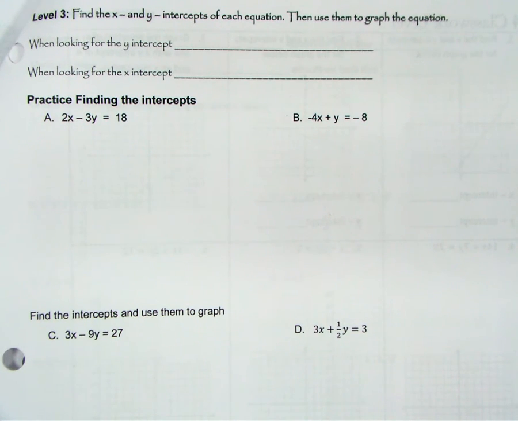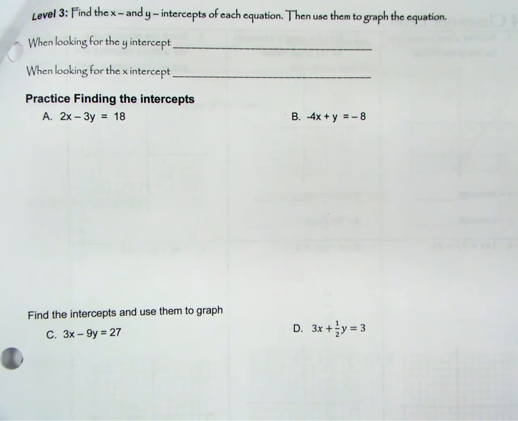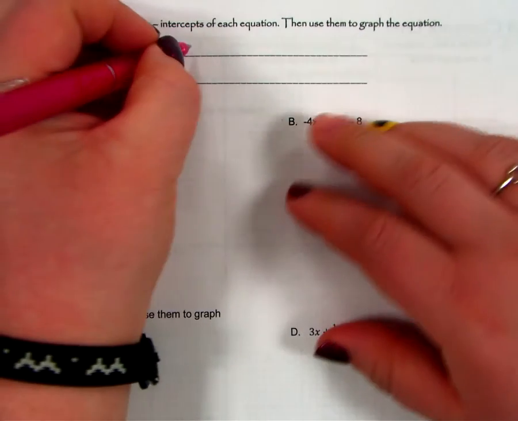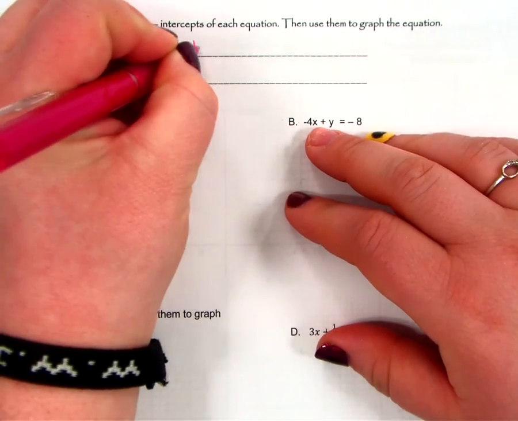So when you are looking for the y intercept, you're going to do the same thing every time. And that can come from that pattern that we talked about with the y-intercept. That pattern was all y-intercepts have 0 for the x-coordinate. So if I'm trying to find the y-intercept, we will always plug 0 in for x.